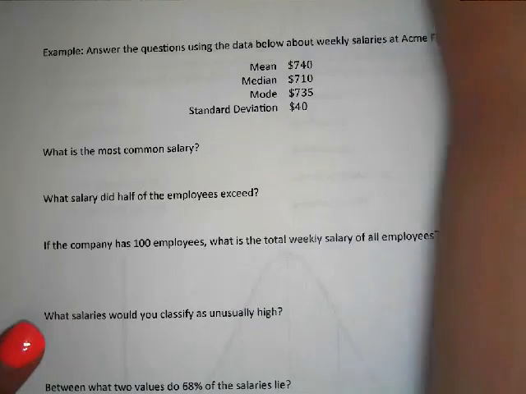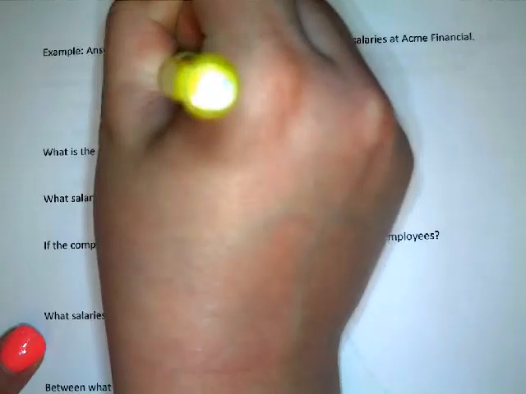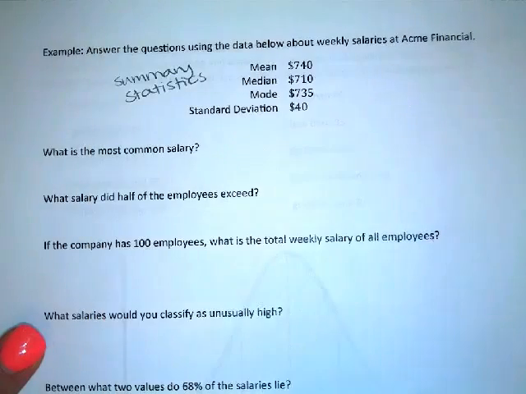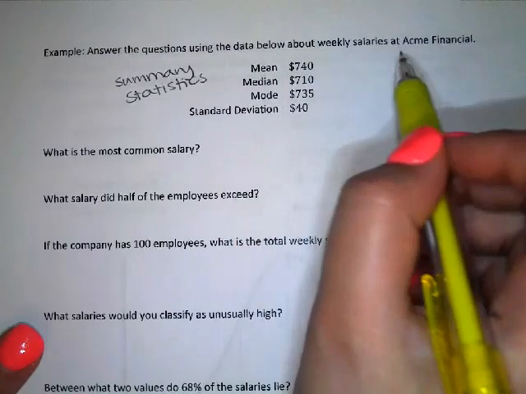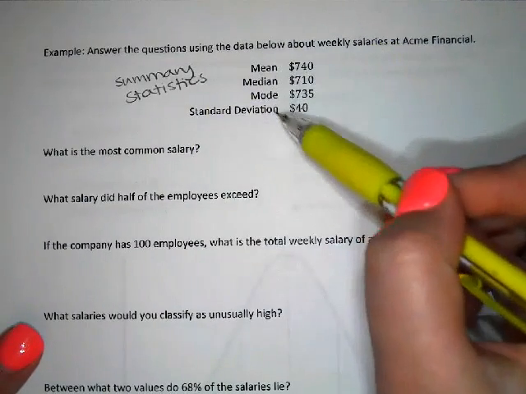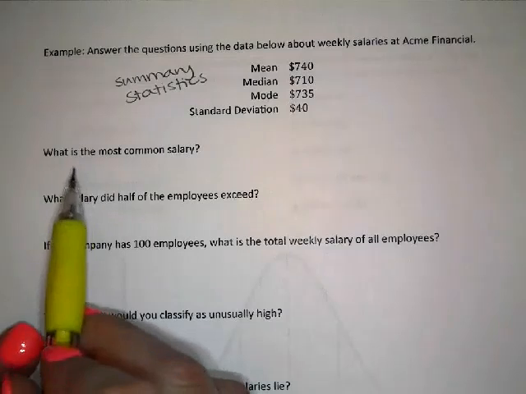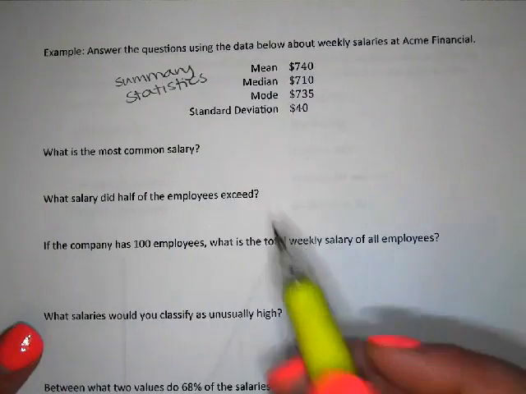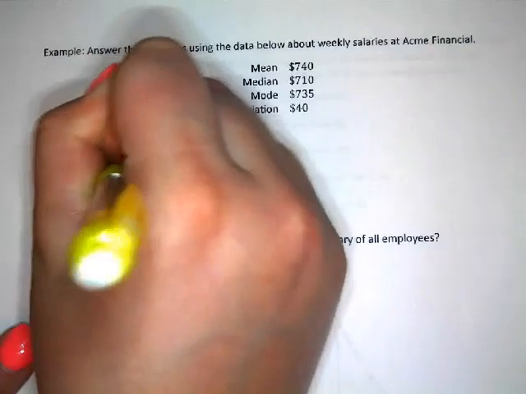These here are some summary statistics. So it's not each of the pieces of data, but some data about weekly salaries at some company was given, and then from that data they calculated the mean, median, and mode, and they calculated the standard deviation. So we're going to answer some questions. What is the most common salary? That's the definition of mode. It's the salary that shows up most often. So that's $735 per week.